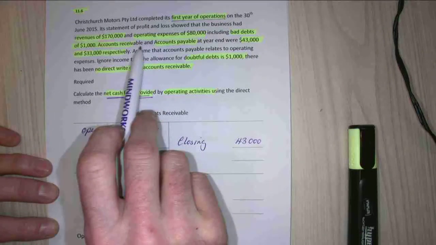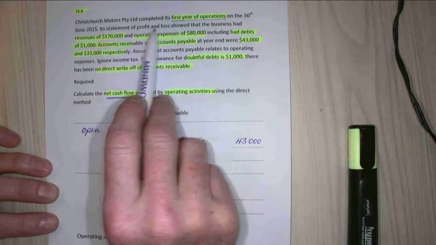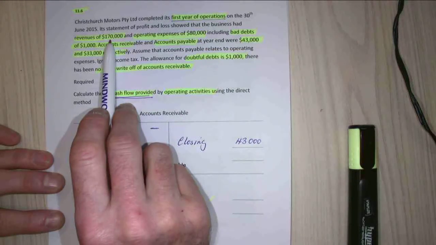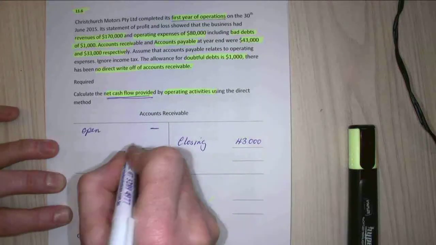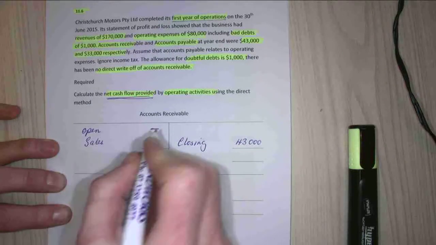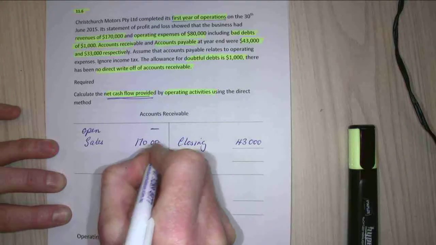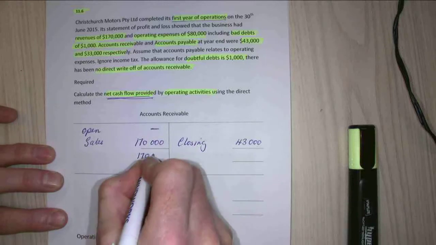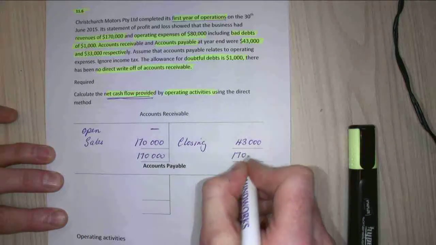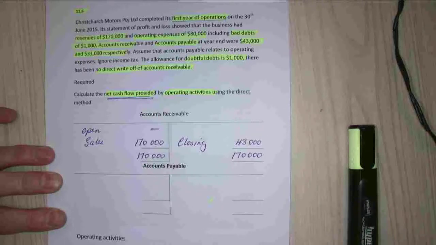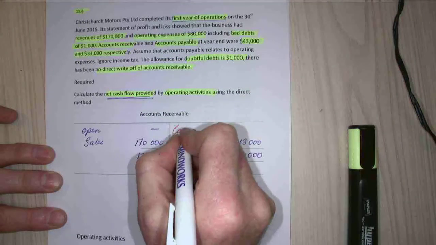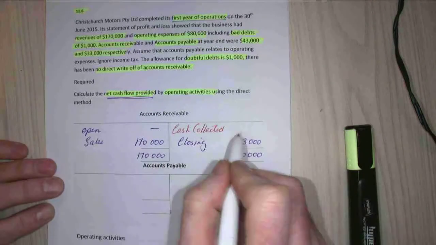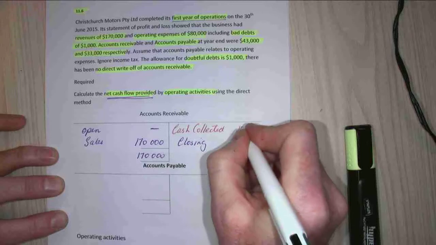It then goes on to tell me, it actually tells me a little bit earlier, in the statement of profit and loss it showed the business had revenues of $170,000. Now I'm going to just assume that all of this is credit sales, and that's all gone through my accounts receivable account. And so that's where I get to. Now I'm going to balance the account off, which means I've got 170 on this side and 170 on this side. So that must mean that my cash collected, because it can only be cash collected, is, what's that, $127,000.